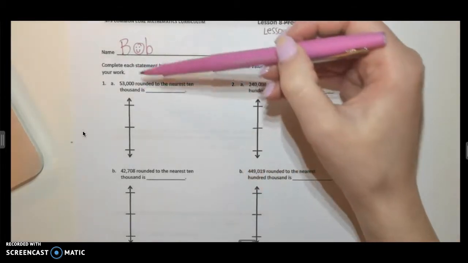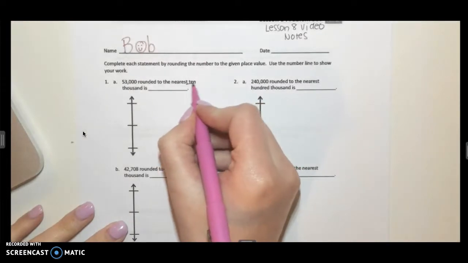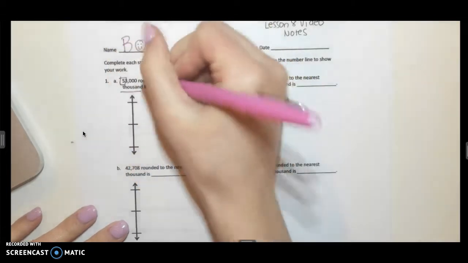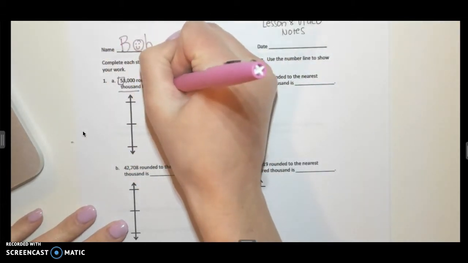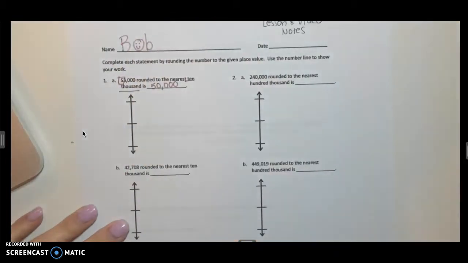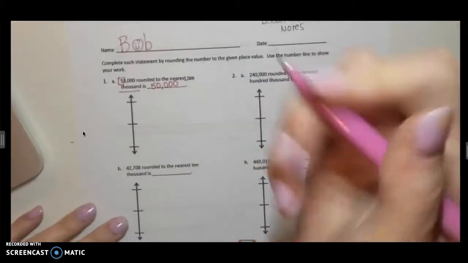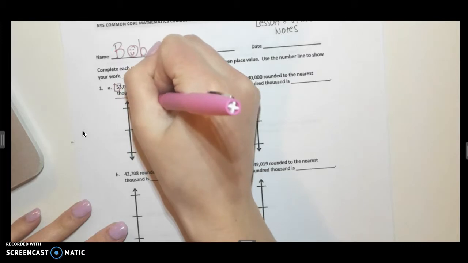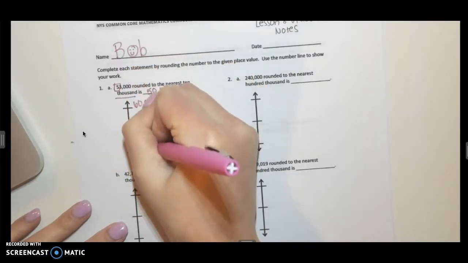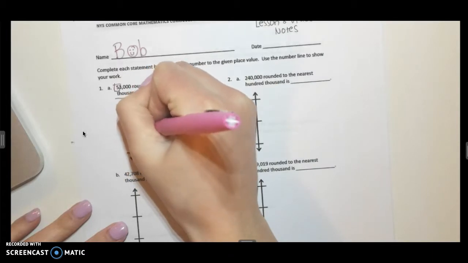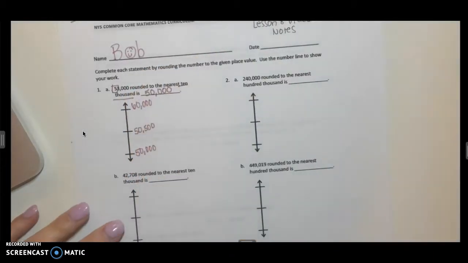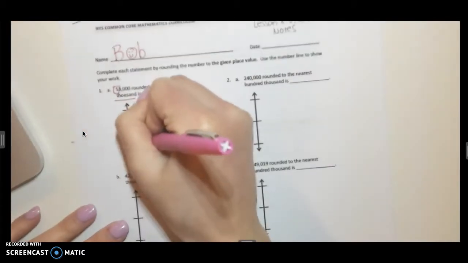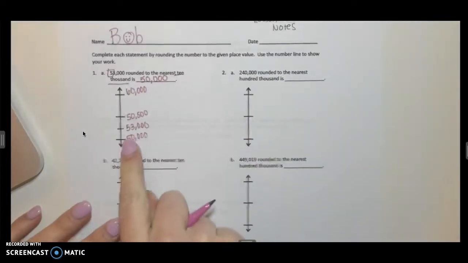So A, we have 53,000 rounded to the nearest 10,000. So we're rounding to this place value right here. So it would be 50,000 because that 3 tells us to stay there at the 5 and not go up to that 6. So this would be 60,000 up top, and down at the bottom is 50,000, and in the middle is 55,000. And 53,000 can be right about here. So that's how you would show your work on the number line.